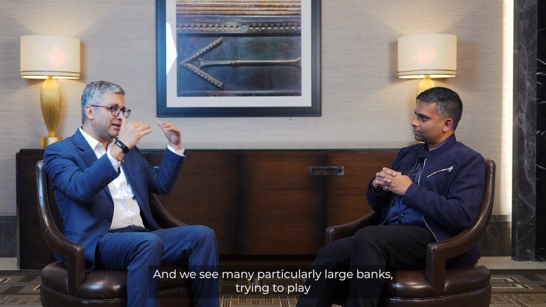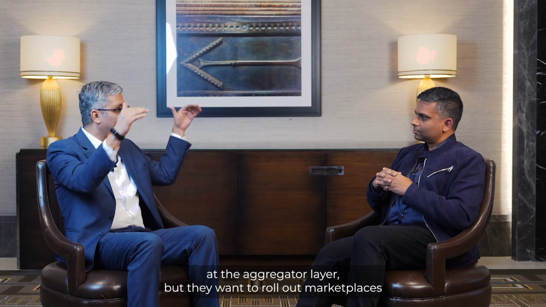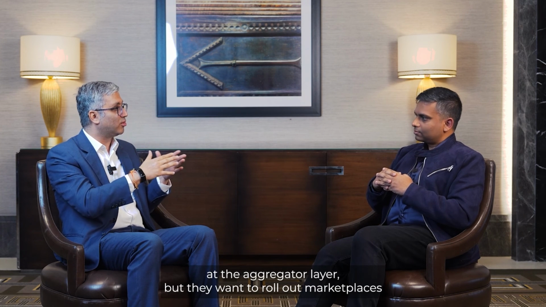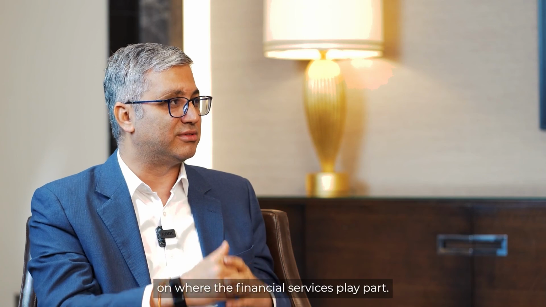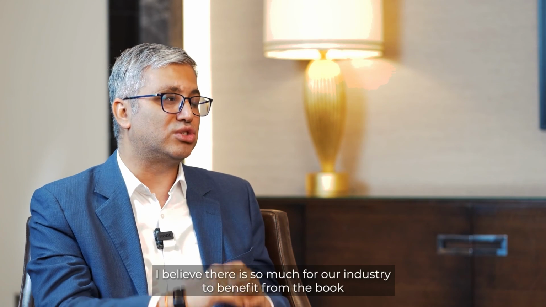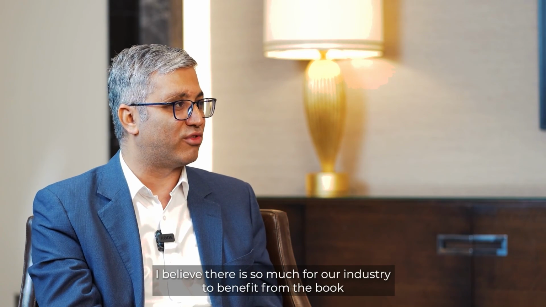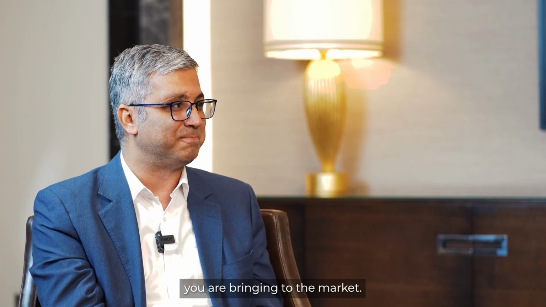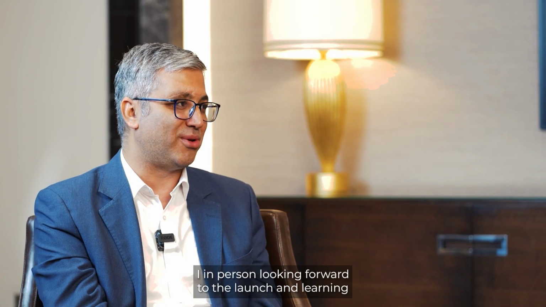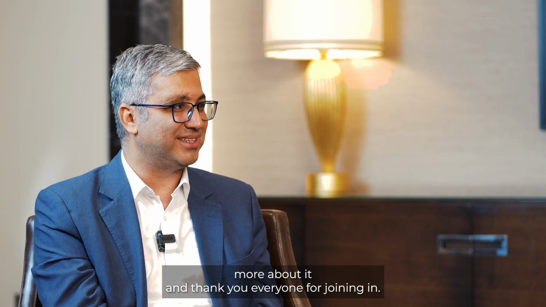And we see many particularly large banks trying to play at the aggregator layer, where they want to roll out marketplaces for both financial services as well as primary journeys where the financial services play part. I believe there is so much for our industry to benefit from the book you are bringing to the market. I, in person, am looking forward to the launch and learning more about it.